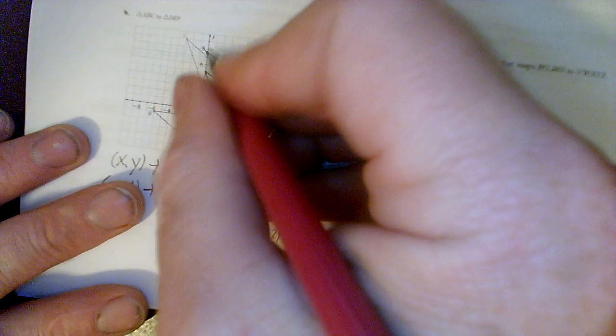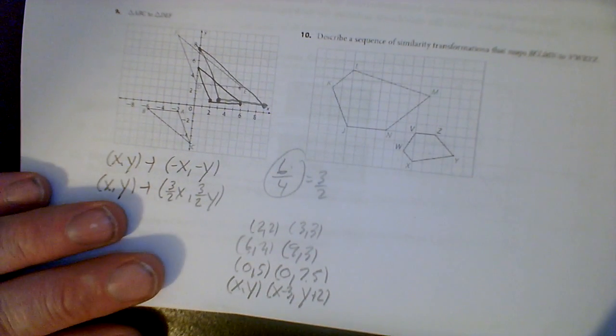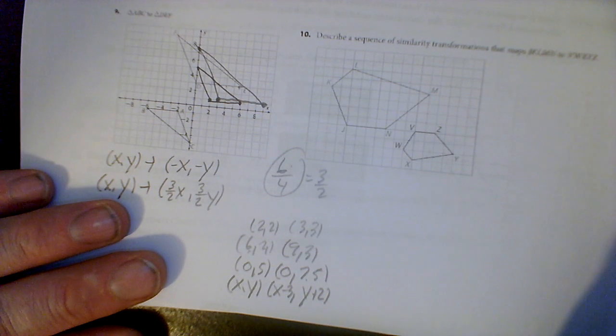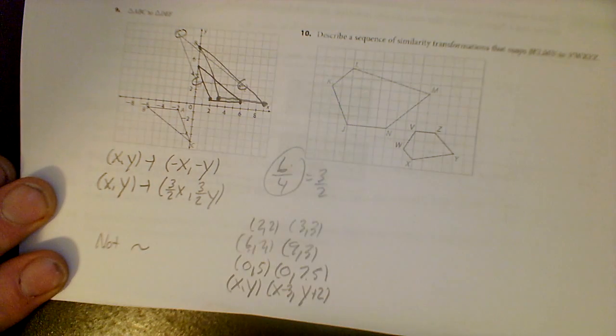But this top one's not really working out. So if you see my mistake, I'm not going to pause the video for right now, but if you see my mistake, let me know. But we match up with everywhere and almost match up here. I'd have to say not similar. But they probably want it to be similar.